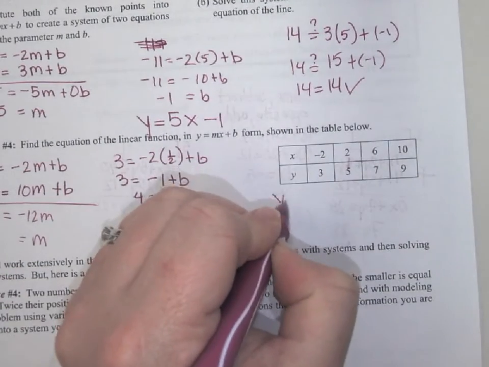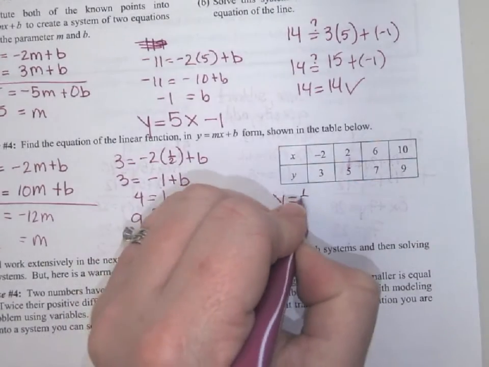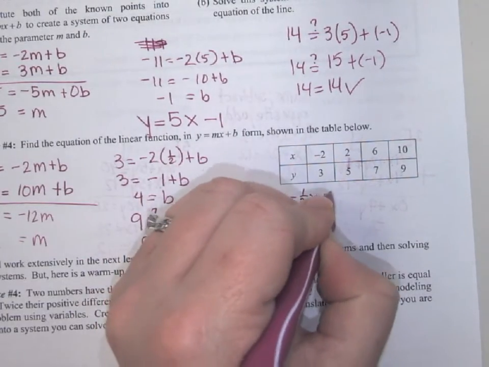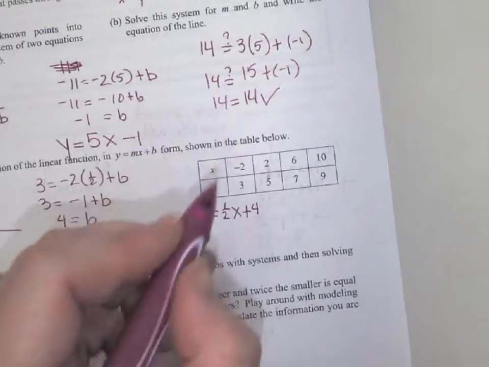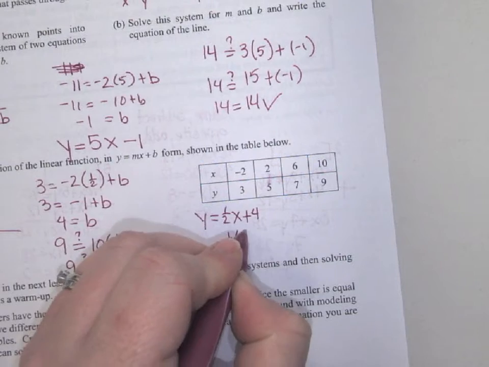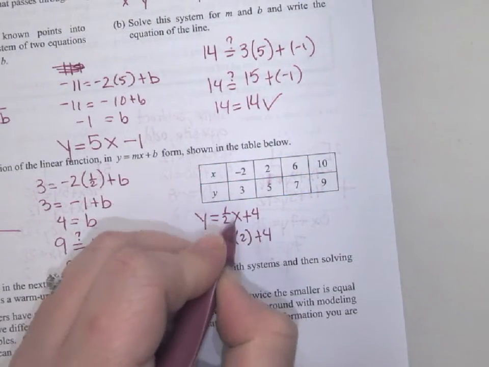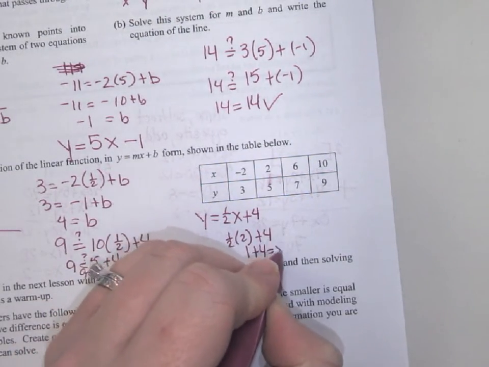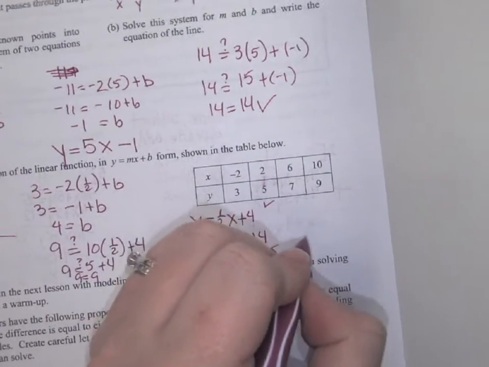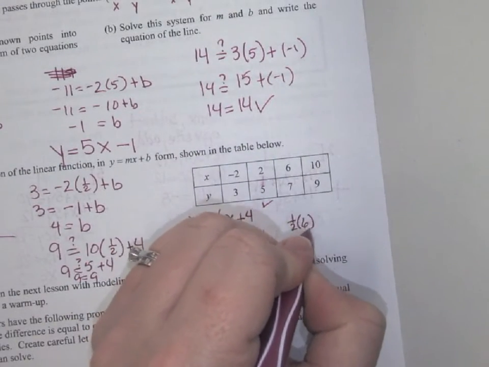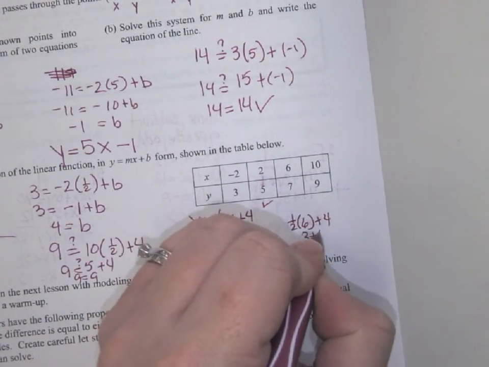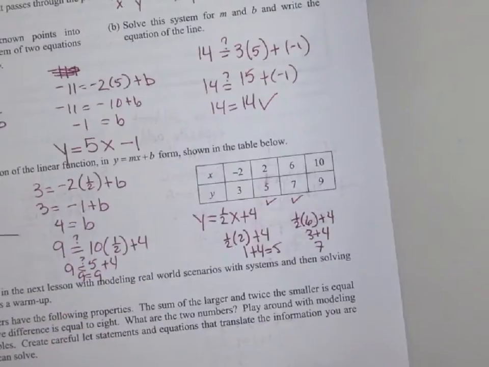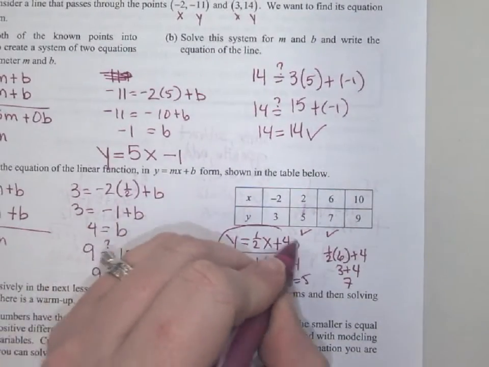So my equation should be that y is equal to 1/2 x plus 4. And you can check it with the other ones. So 1/2 times 2 plus 4 is 1 plus 4 is 5. So this one checks. And 1/2 times 6 is 3 plus 4, which is 7. So this one checks. So this is the equation of the line.